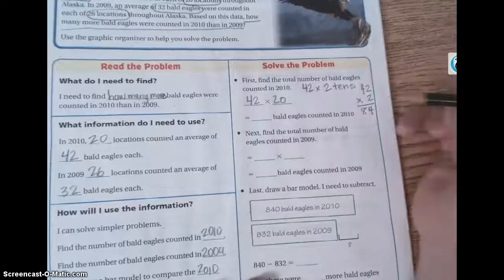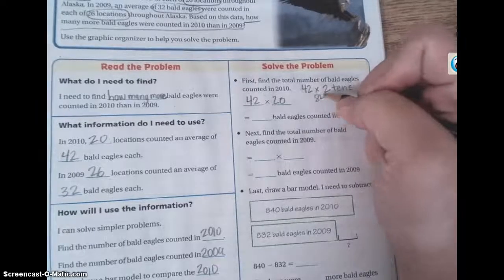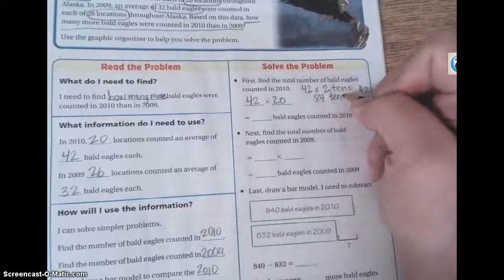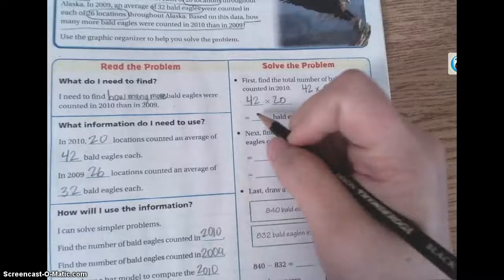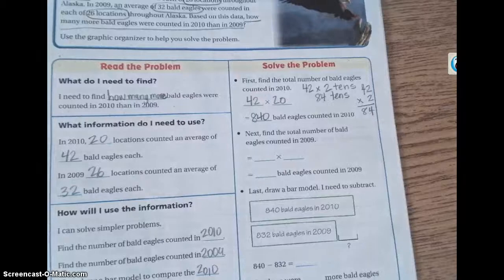So that means in 2010 there were 84 tens. In standard form, that's 840 bald eagles counted in 2010.